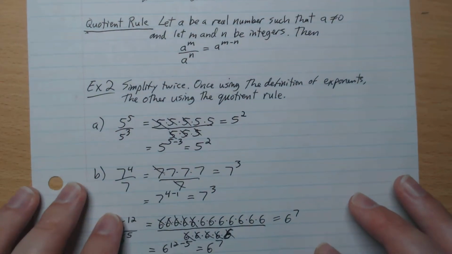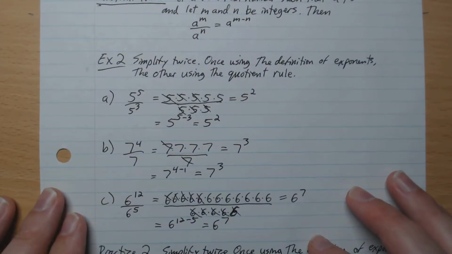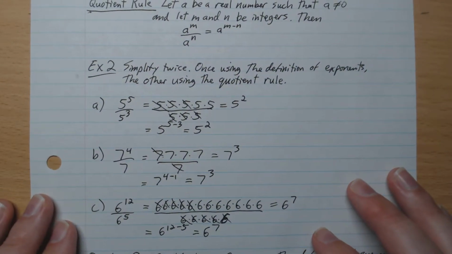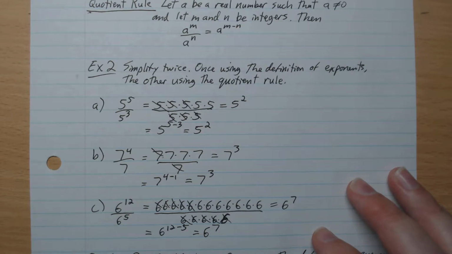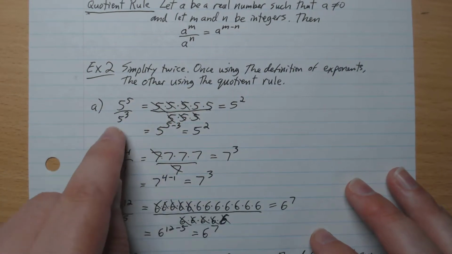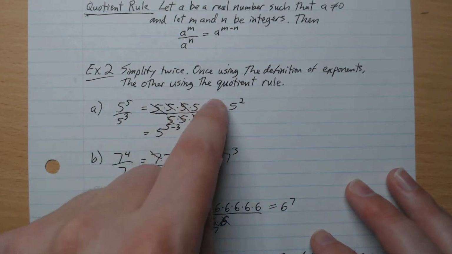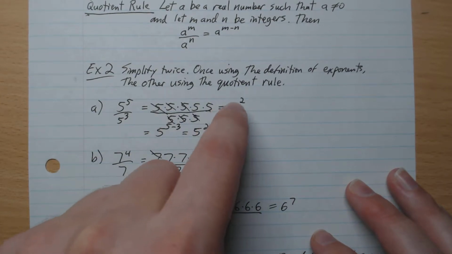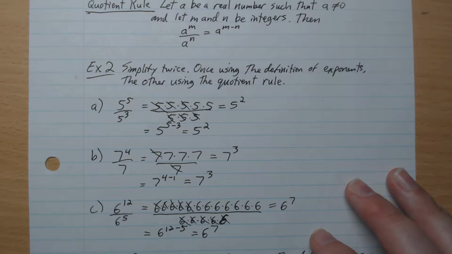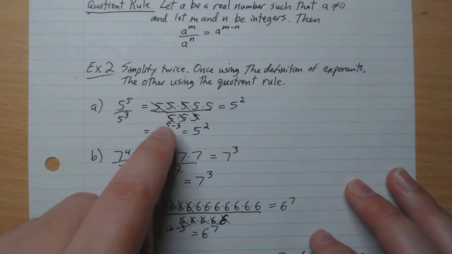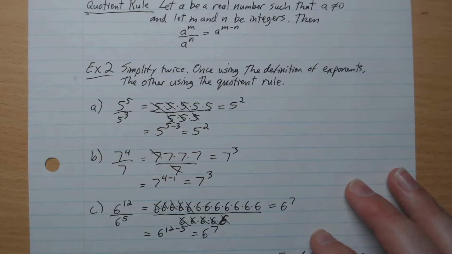So let's do some examples. Example 2, we're going to simplify twice. Once using the definition of exponents, and the other using the quotient rule. So let's write out the definition. 5 to the 5, 1, 2, 3, 4, 5. 5 to the 3, 1, 2, 3, like that. These cancel out. What's left is 2 5's on the top, which by definition is 5 squared. Or we can use 5 to the 5 minus 3, like that, which gives 5 squared.